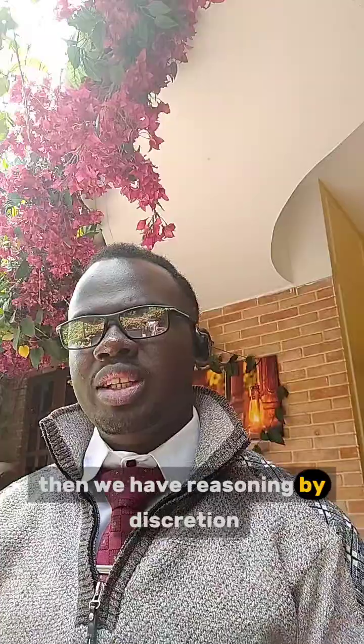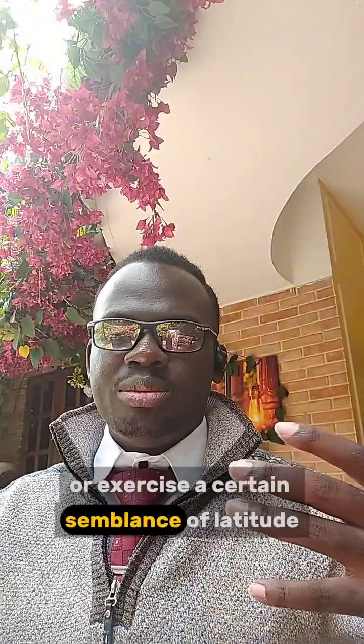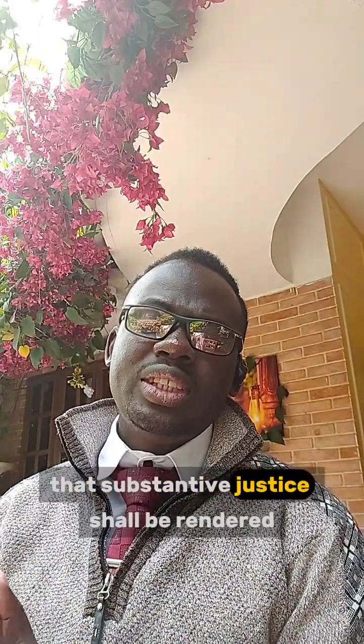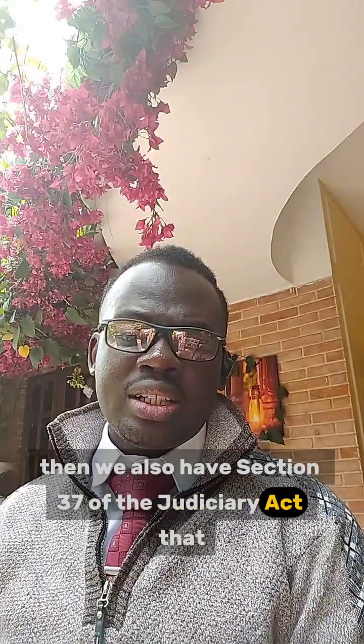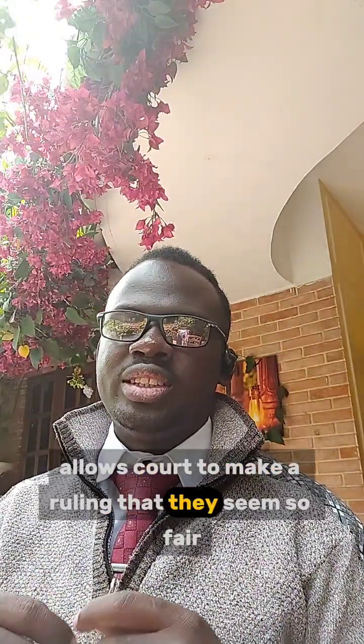Then we have reasoning by discretion. Reasoning by discretion is where the judge gets out of the box and reasons using their discretion, or exercises a certain semblance of latitude. This is permitted by Article 126 of the Constitution, which says that substantive justice shall be rendered without undue regard to technicalities and formalities. Then we also have Section 37 of the Judicature Act, which allows court to make a ruling that they deem fair.